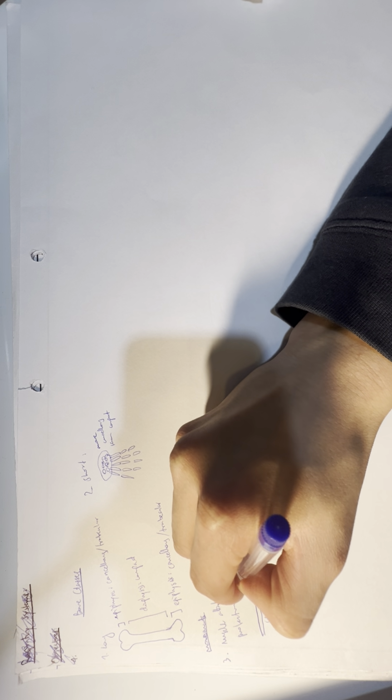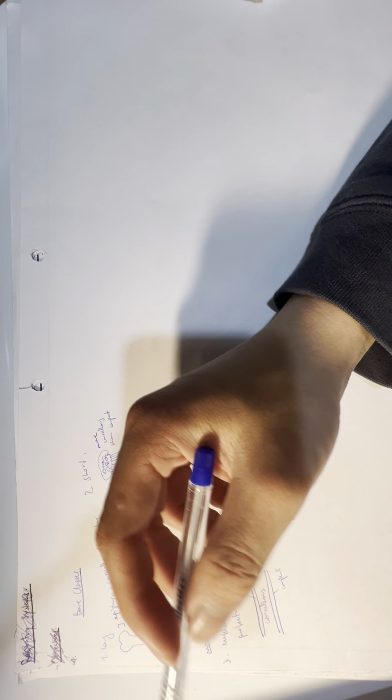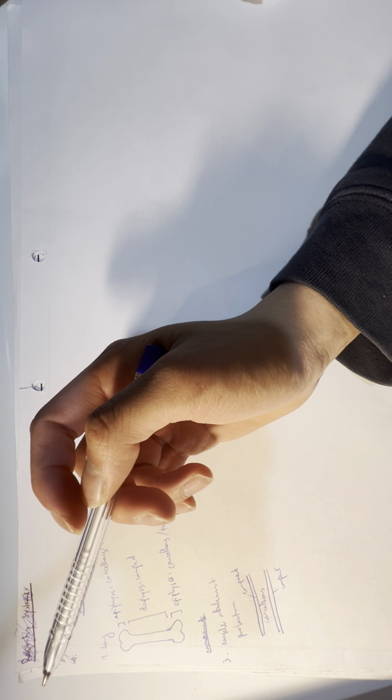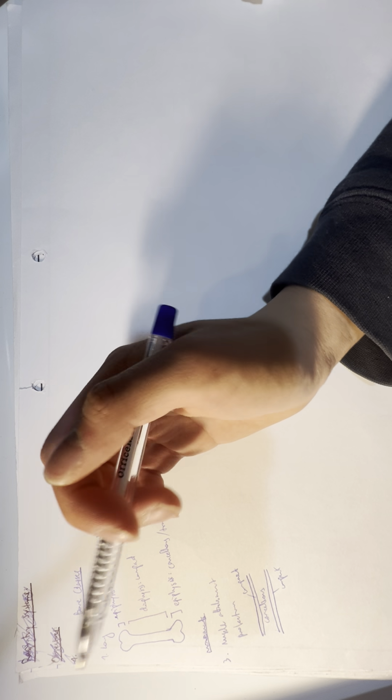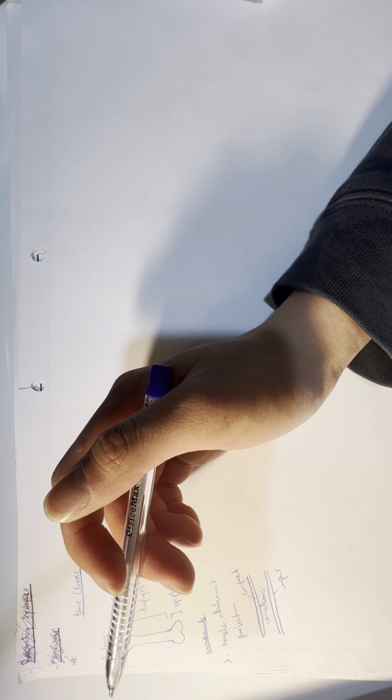All right, so this is how they'd be shaped. They've got this structure right here. In the middle they're cancellous or trabecular, and the outside will be compact. Right, so this is their other structure. Their main characteristic is that they're not too brittle, but not too soft, so they can protect a lot of the important organs.